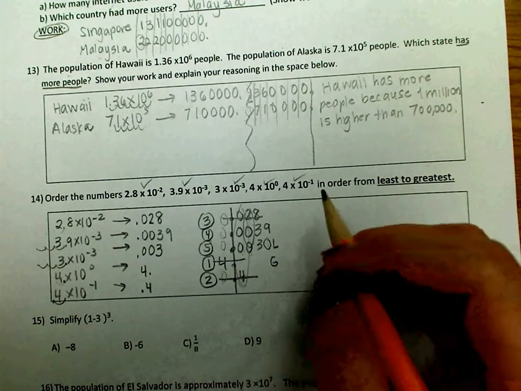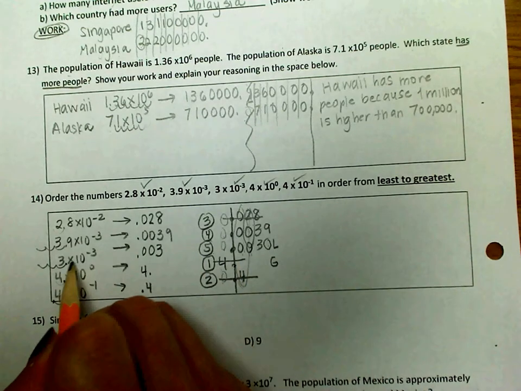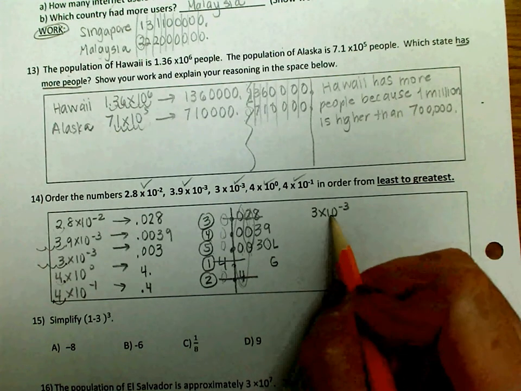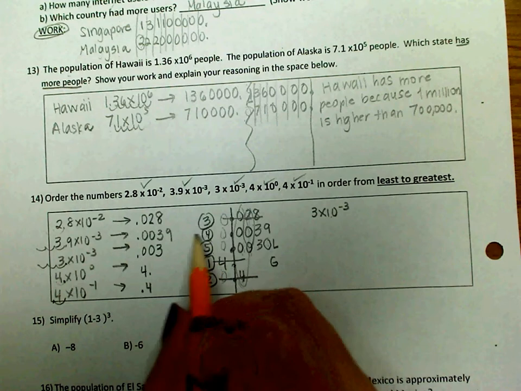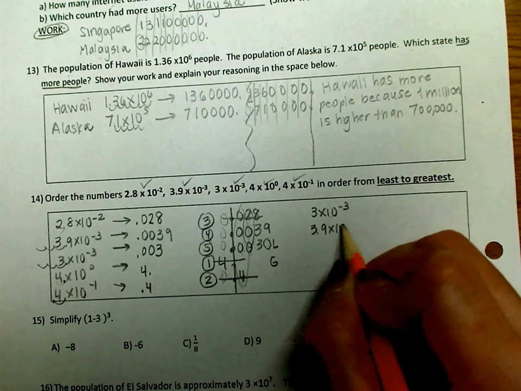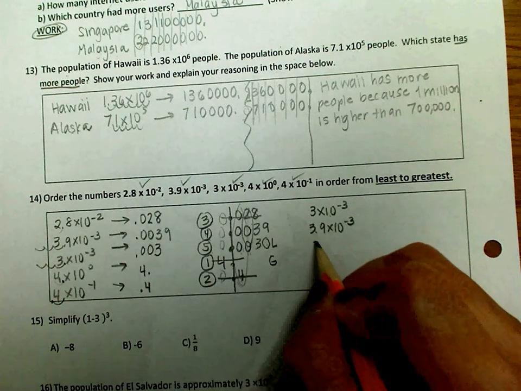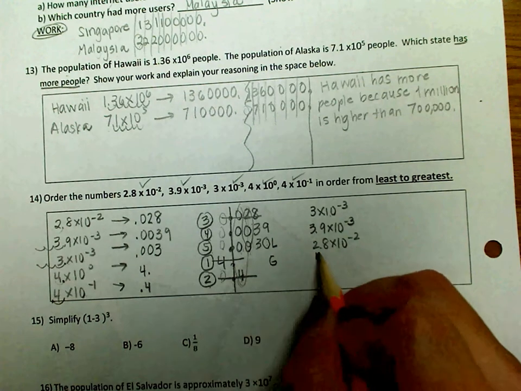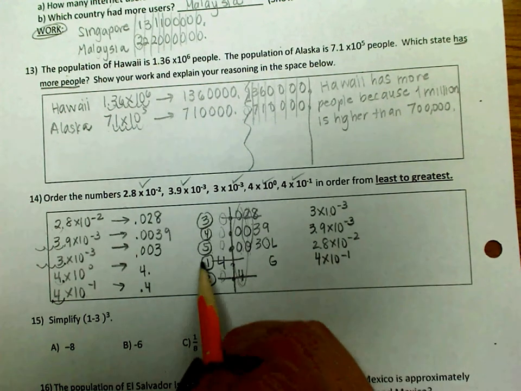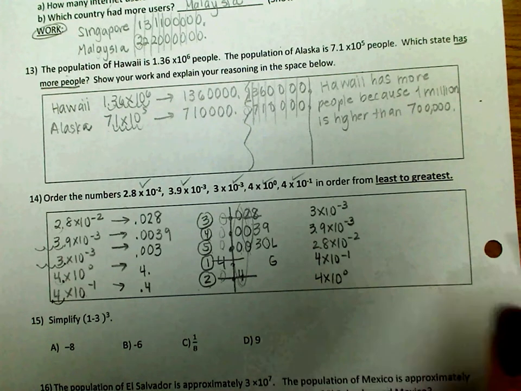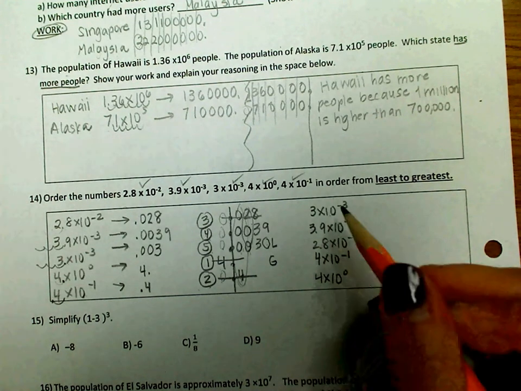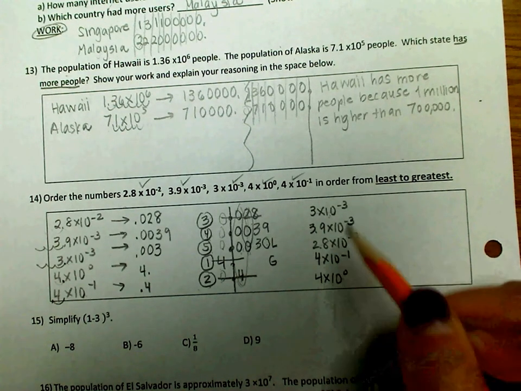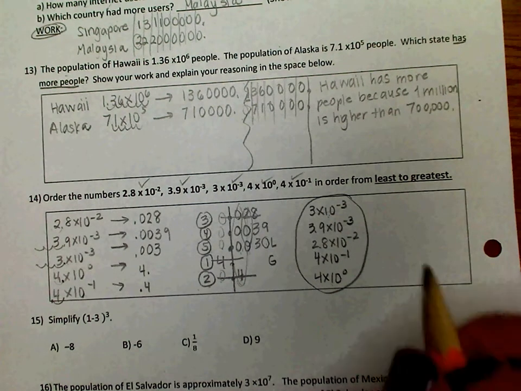So we're going to put 5th place first. And what was the original number? 3 times 10 to the negative third. Okay, that's my least. Then the second one, which is in 4th place, is 3.9 times 10 to the negative third. Third place is 2.8 times 10 to the negative second. And then 4 times 10 to the negative first. And then first place is 4 times 10 to the 0, which is actually 5th place, I guess. That's the highest. 1, 2, 3, 4, 5. So this is the least, then the next least, then higher and higher, and then this is the highest. So this would be the answer. Okay? Make sure you write it in original form.